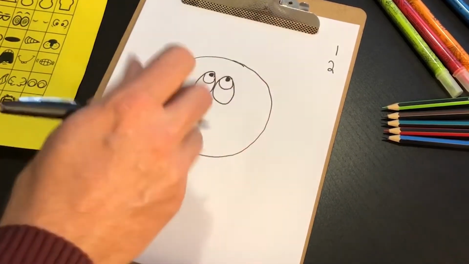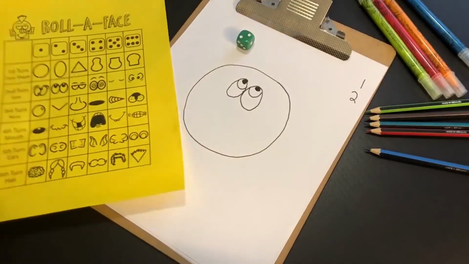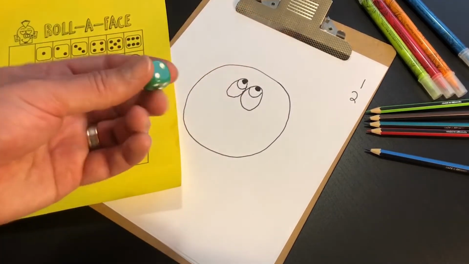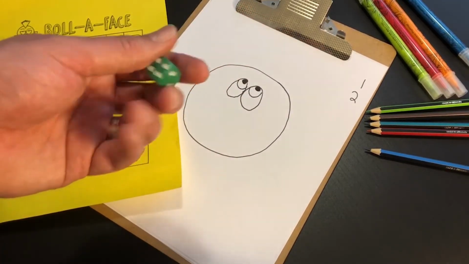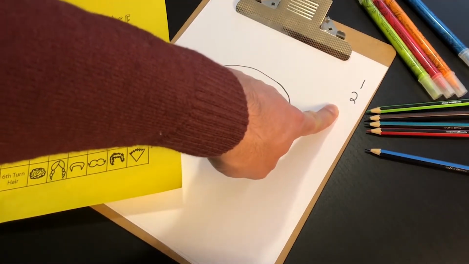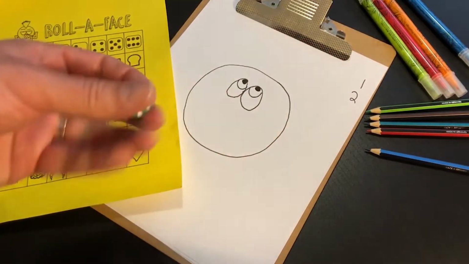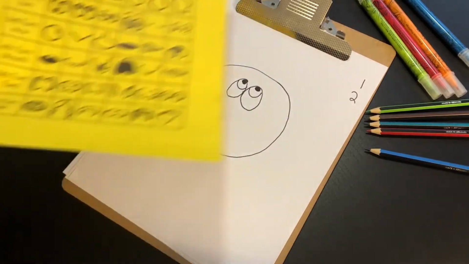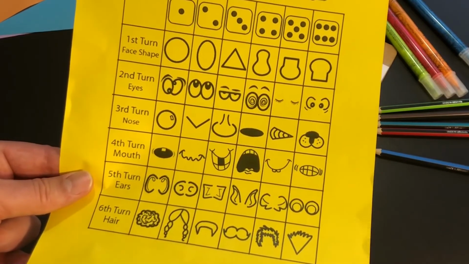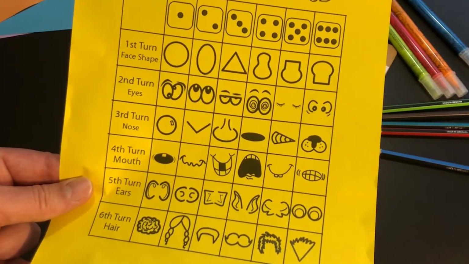Well, I bet you can guess what we're going to do next. We are going to continue making rolls with our dice, and after each roll, we're going to write down the number on the right-hand side of our page, just like that. And after each roll, we're going to consult with our matrix to determine which shape we're going to draw on our face next. Let's give that a shot together right now.